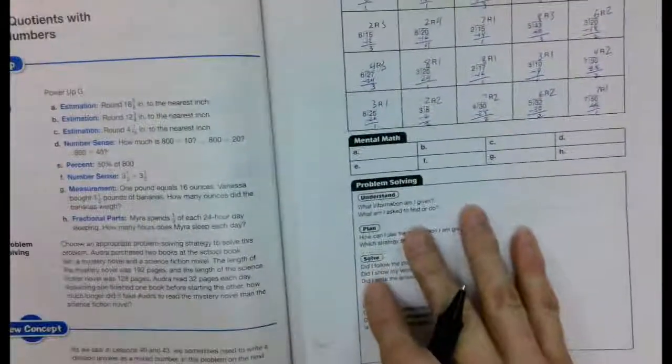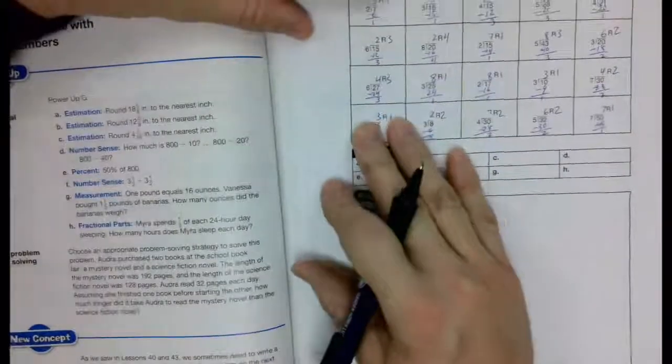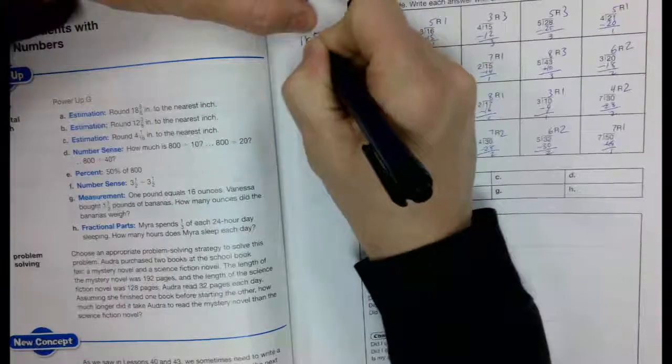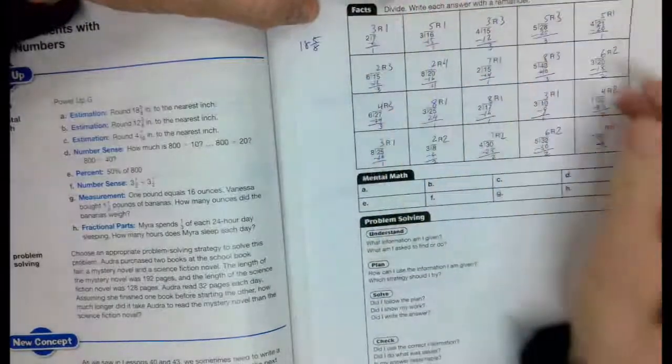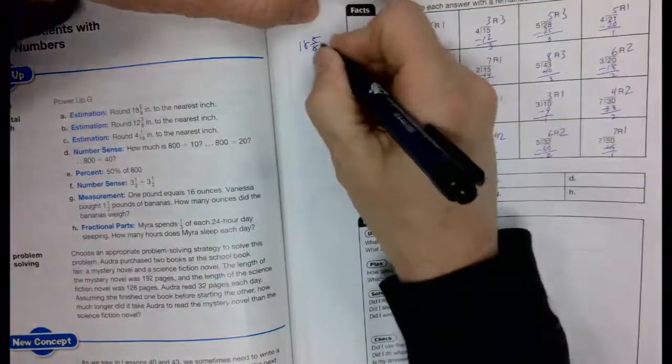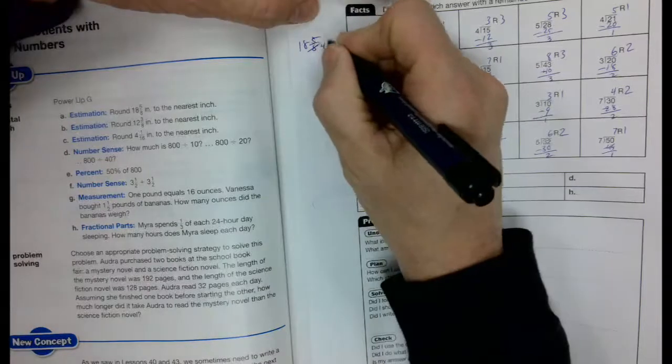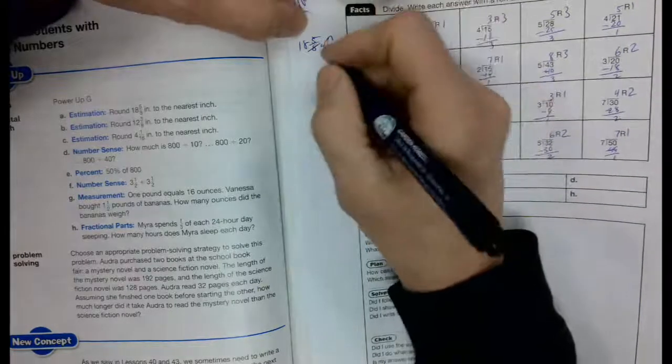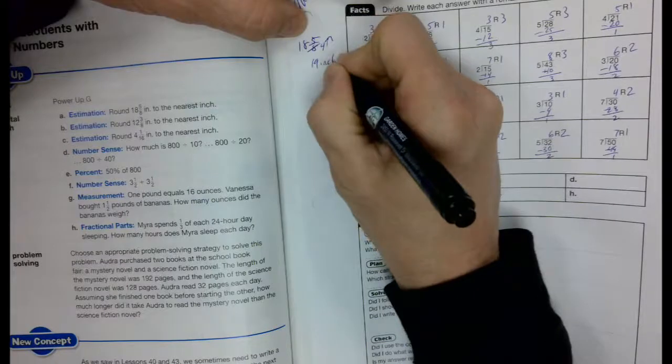All right, let's move on. Mental math section. Show all your work. Round 18 and 5/8 to the nearest inch. Cross out the 8, divide in half, you get a 4. 5 is more, so you're going to round up to 19 inches.